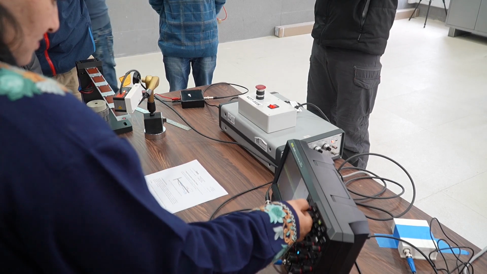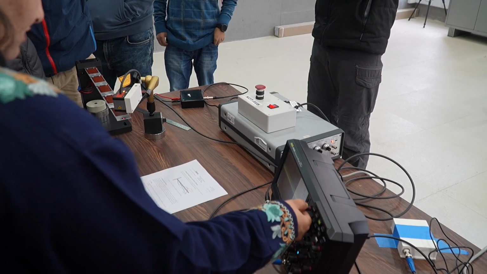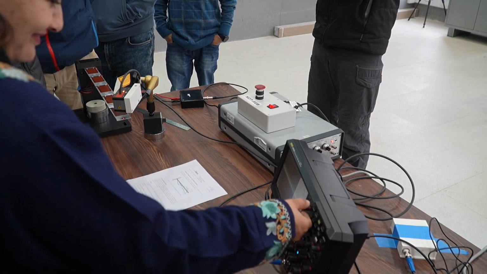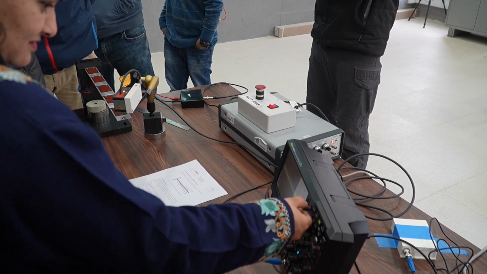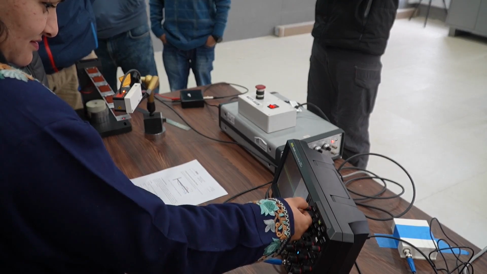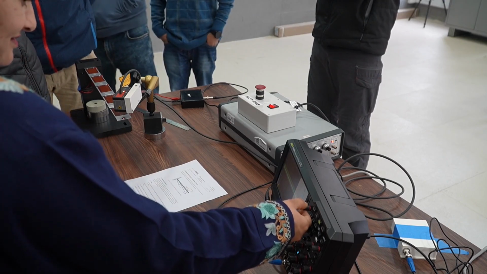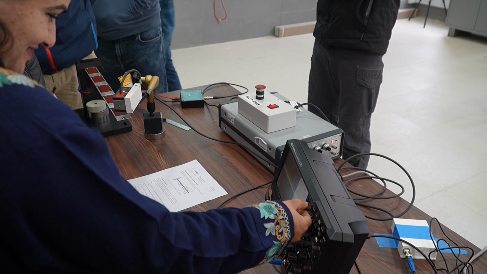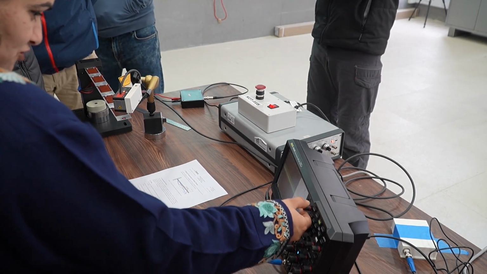Getting better. Maybe add one more. Let's see. Oh, now it starts. Yeah, now it starts. And if the answer is also harmonic, so if the displacement is a harmonic signal, I don't see it, but you see it, then you're in.